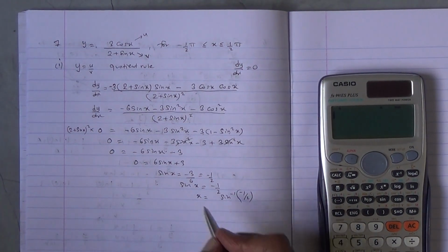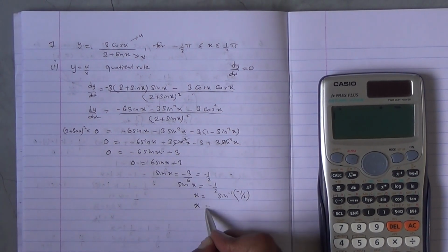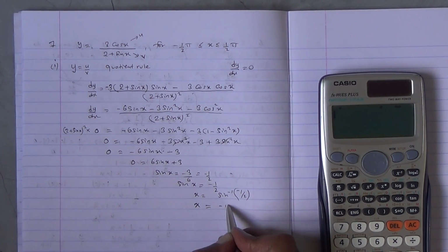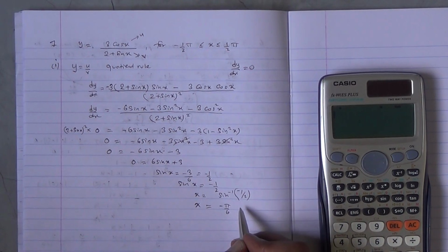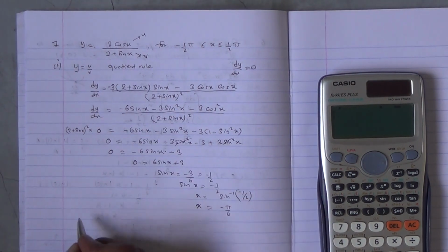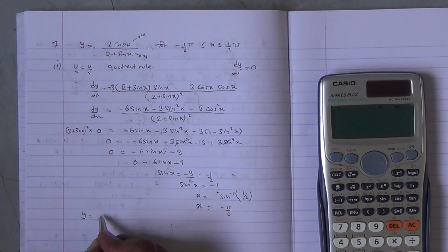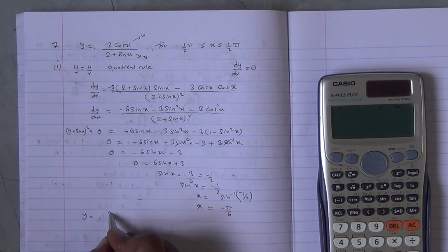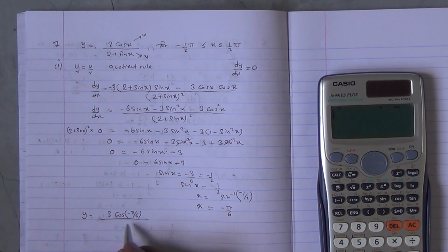We know that inverse sine of half is 30 degrees, so negative half gives negative 30 degrees, that's negative pi upon 6. This is the x-coordinate. We substitute the x-coordinate into the equation to obtain y. So we get 3 cos of negative pi upon 6 divided by 2 plus sine of negative pi upon 6.